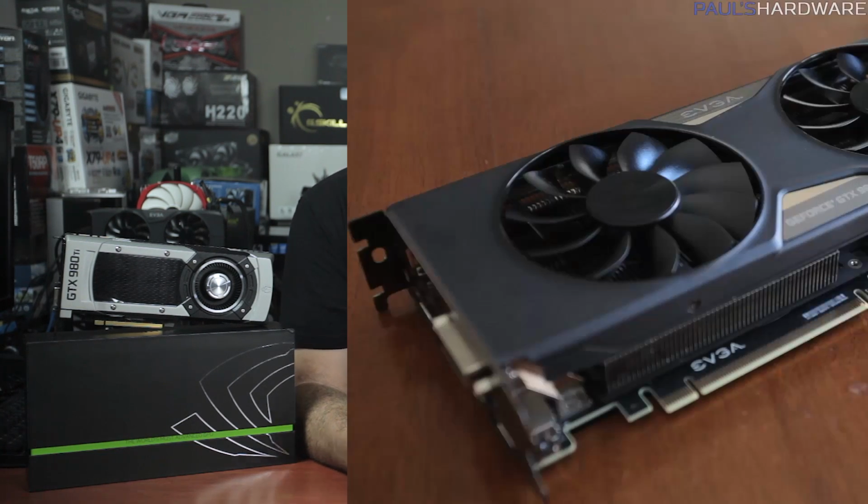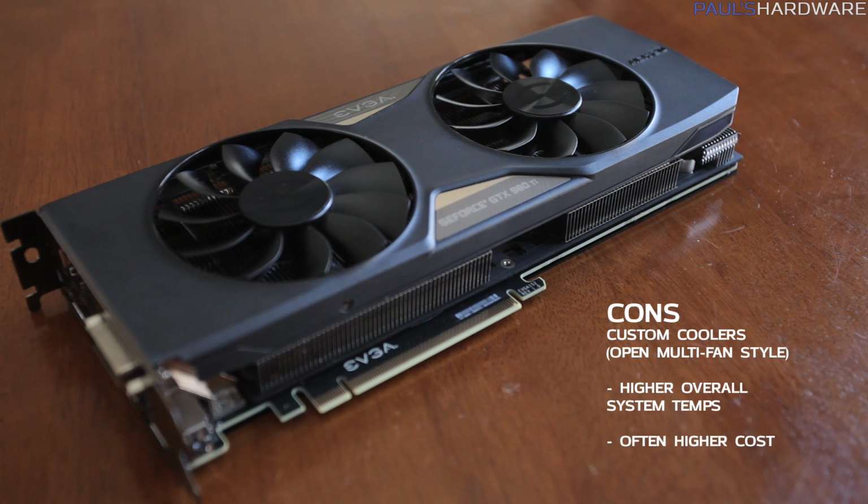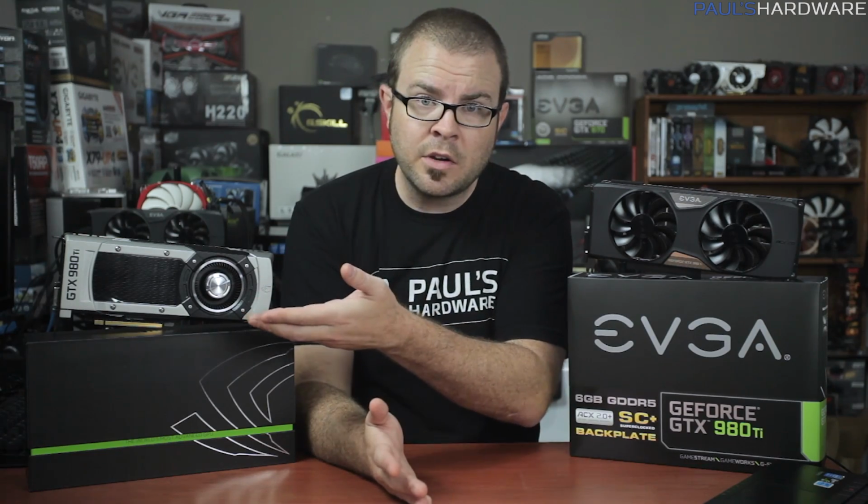NVIDIA will tell you that their GPUs are designed to run at 80 degrees Celsius or more, but keeping things cooler can mean better performance, longer lifespan, and higher GPU boost frequencies. The flip side for custom open design coolers is that the GPU can run much cooler, but at the expense of warming up the rest of the parts in your system. In either case, as parts get warm, fans will ramp up their speed to help dissipate the heat, so it's hard to say that one solution or the other will provide a better experience if you're looking for a silent gaming system. Either the GPU fan might get loud, or your case or your CPU fans might get loud.